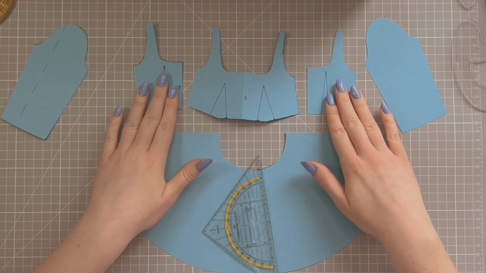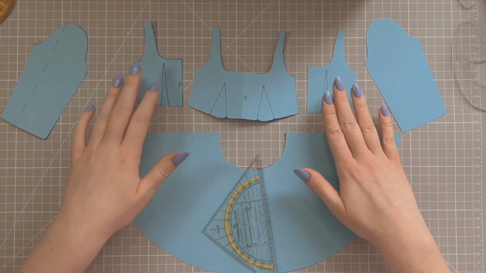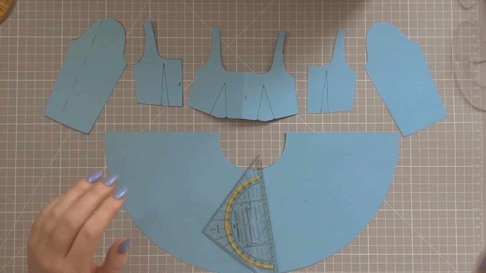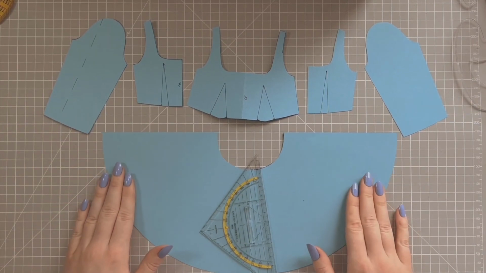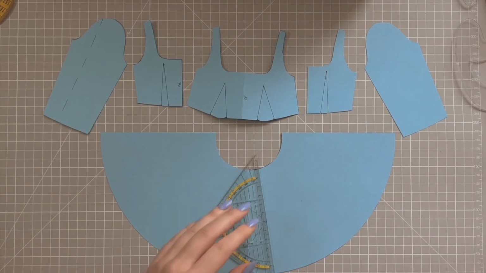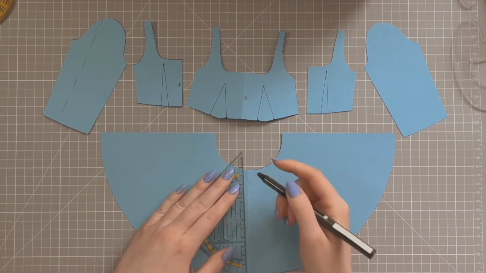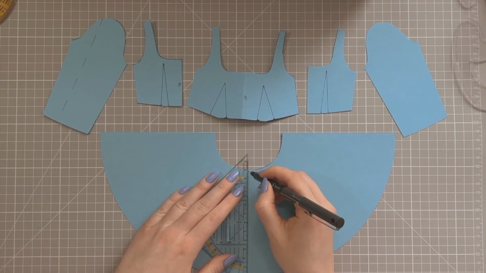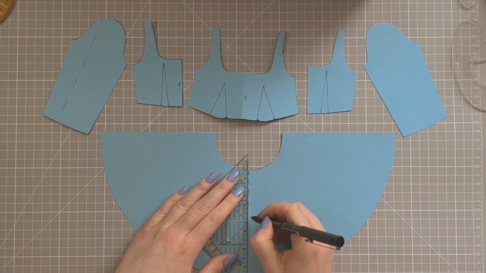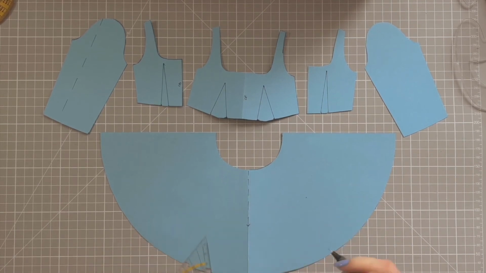And this is it. This is the pattern. That's all you have to do. It's actually not that complicated, really. Especially if you keep in mind all of your notches and your marks and your center front and your center back, etc., etc. You will be quite quick with this.